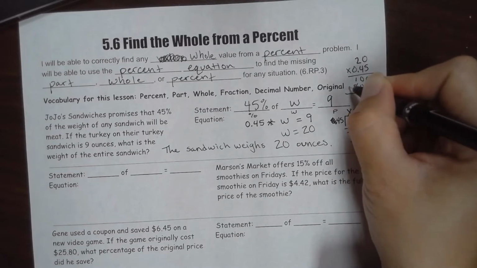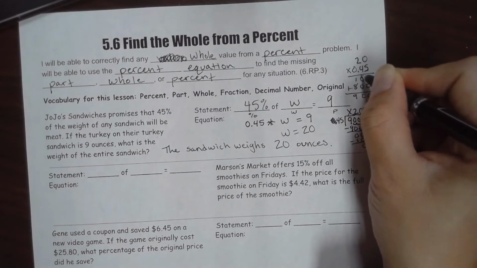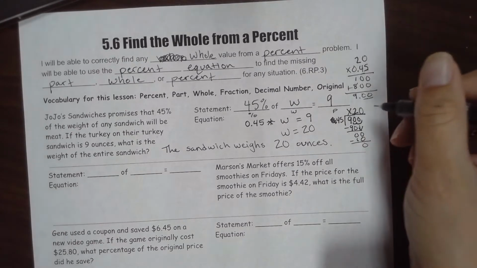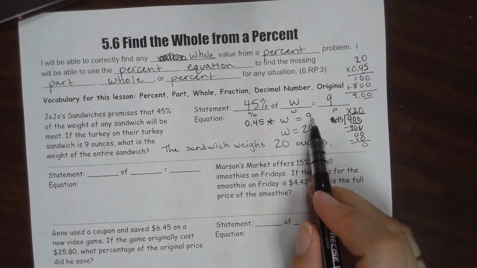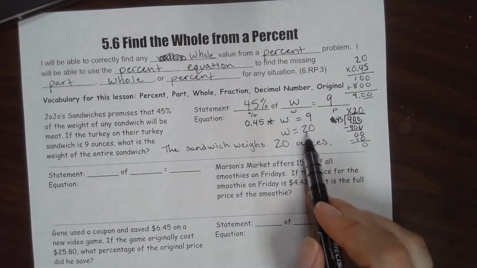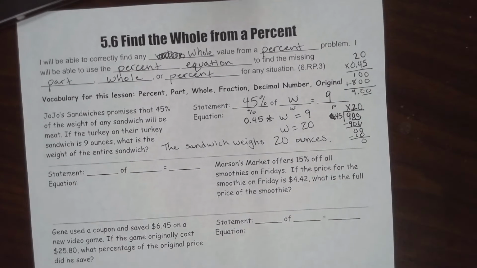Add that up. I get 009 with 1, 2 places behind the decimal. We got 9. So there is proof that 9 is 45% of 20. All right, let's look at the next one.